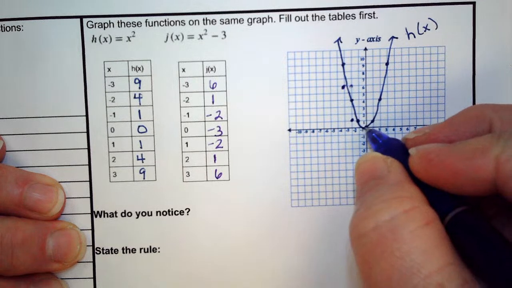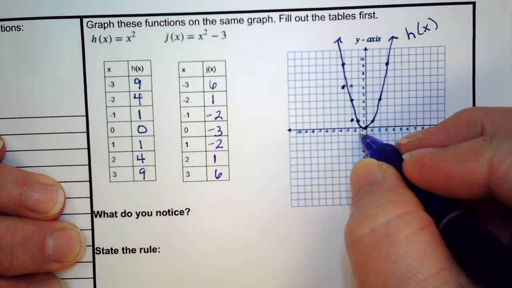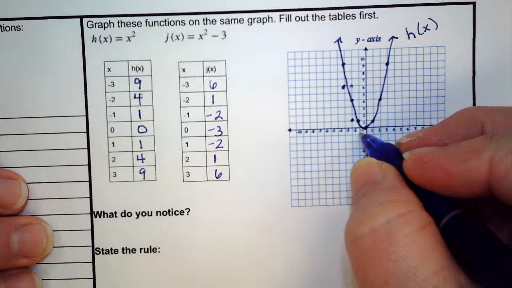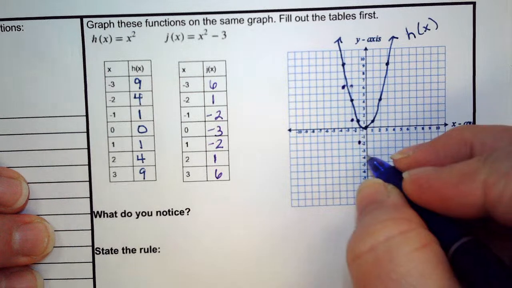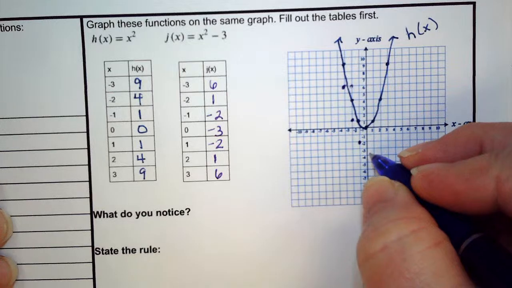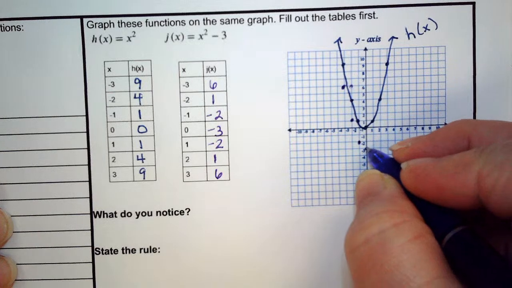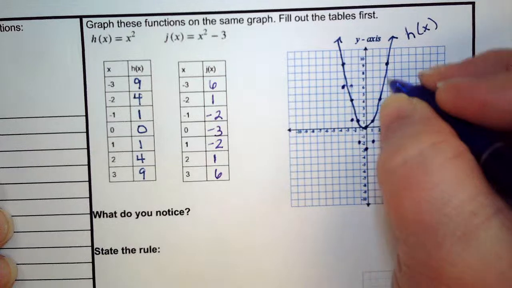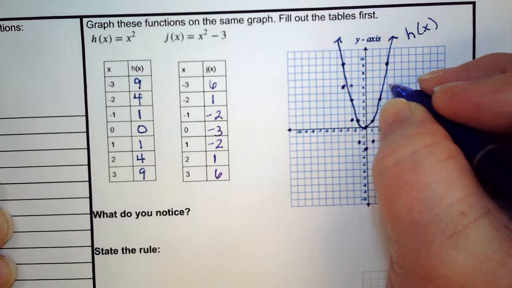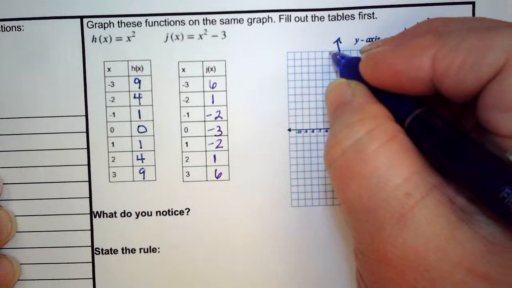And then I go out to negative 1 and I go down to negative 2. And then this is 0, negative 3. Then I come back up and I am able to do that symmetry.